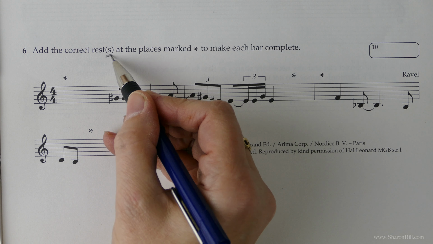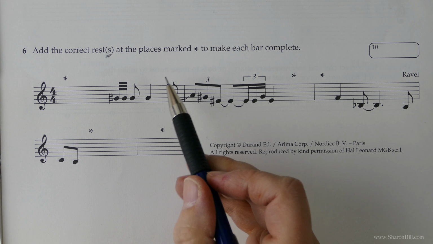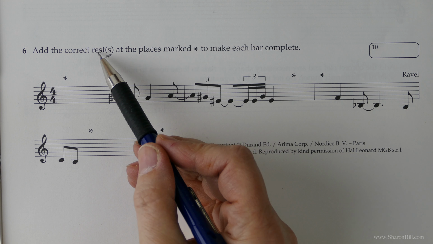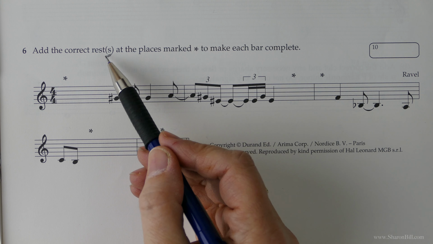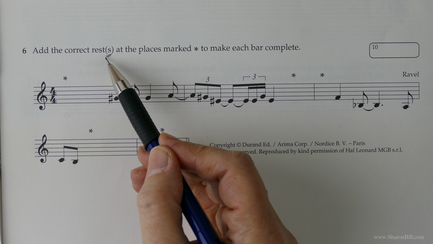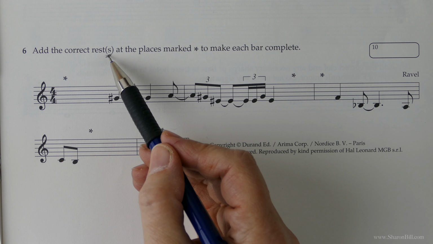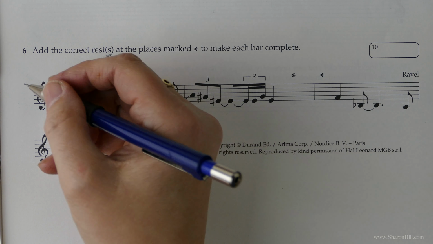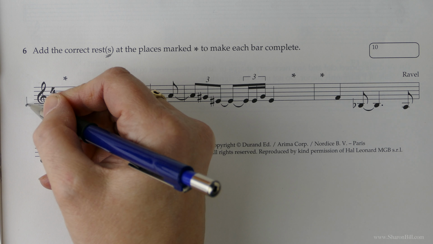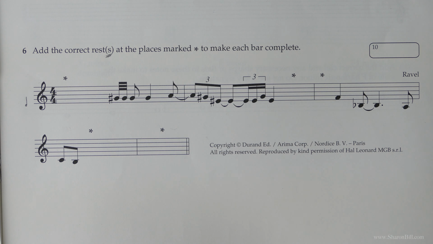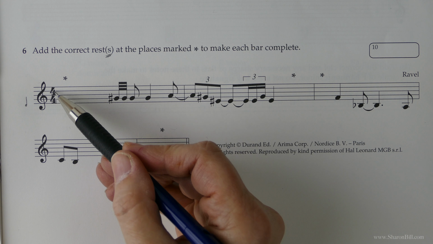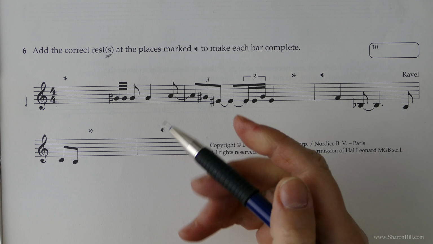That's the really important bit to watch out for. The places marked with a little star to make each bar complete. Now it says rest or rests because we have to show that except for the couple of exceptions where we can group things, we need to show each new beat with a new rest. We need to show each crotchet beat grouping or quarter note grouping. So we should have 4 quarter notes, 4 crotchet beats per bar. Let's see what we've got here.